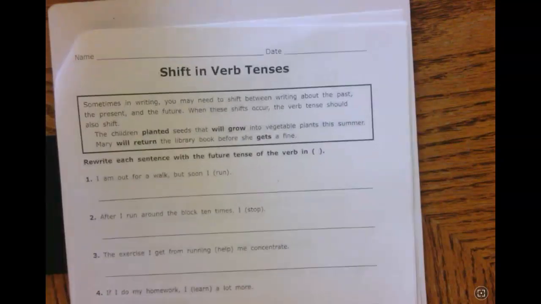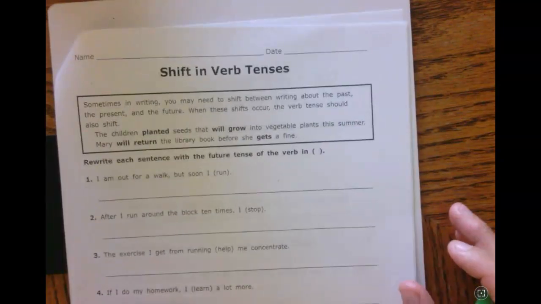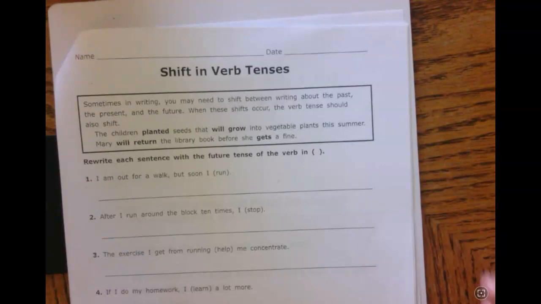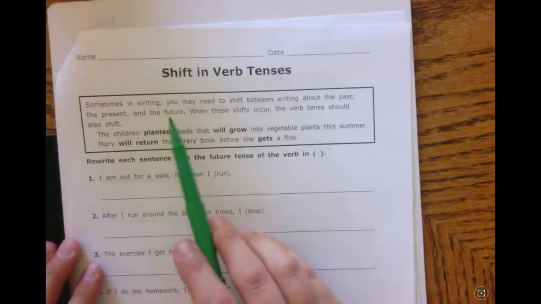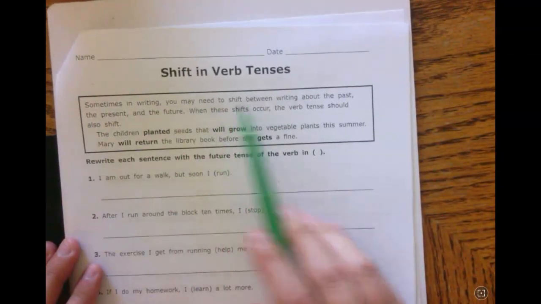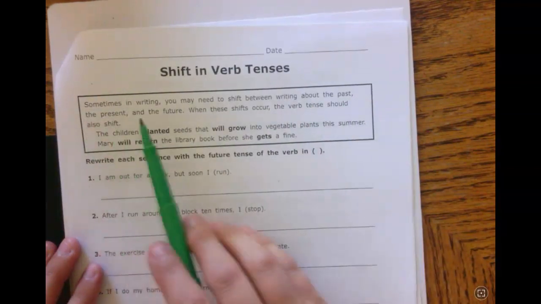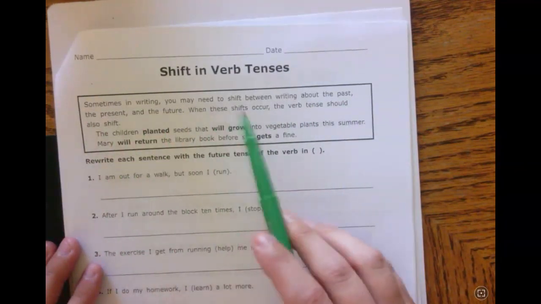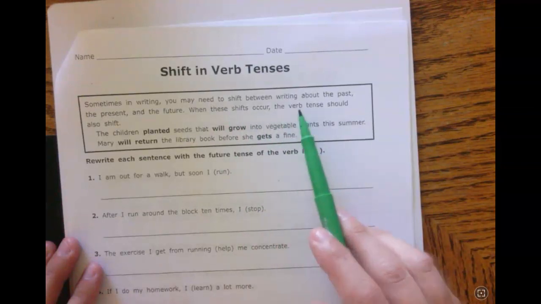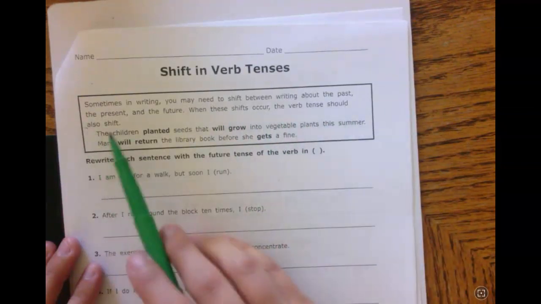All right, we should be all done with that. Go ahead and flip your paper over to the shift in verb tenses. On this particular activity, I will do two of these, and you will do the rest on your own. Sometimes in writing, you may need to shift between writing about the past, the present, and the future. When these shifts occur, the verb tense should also shift.